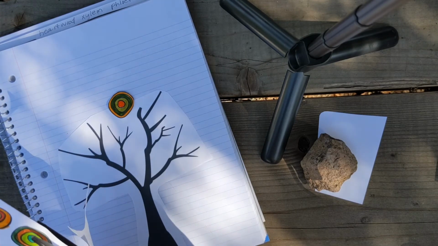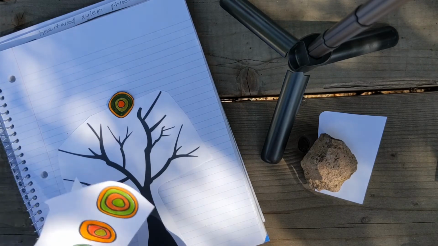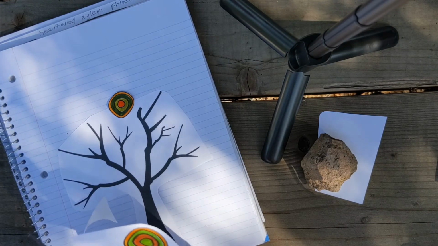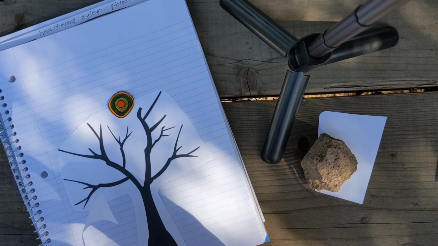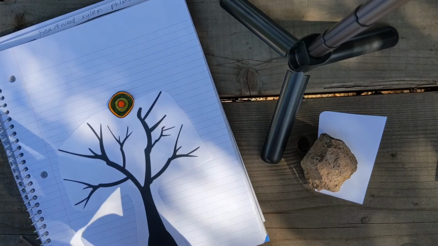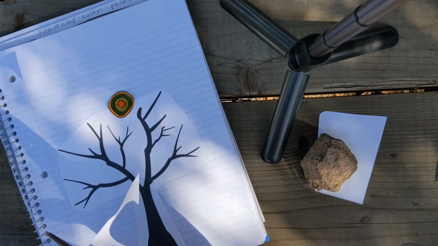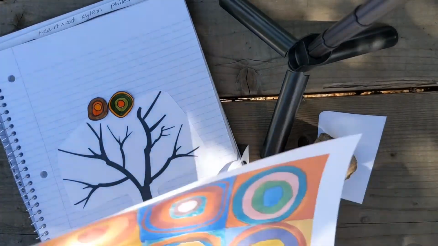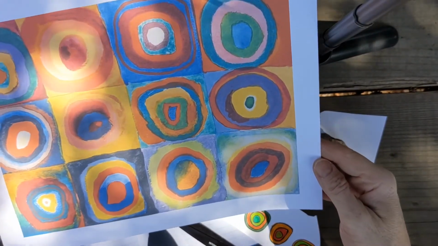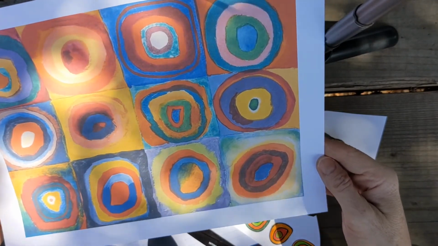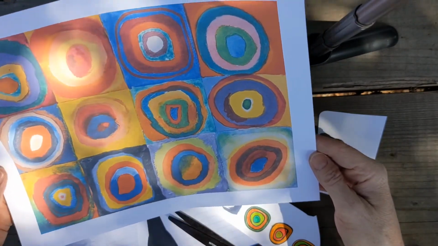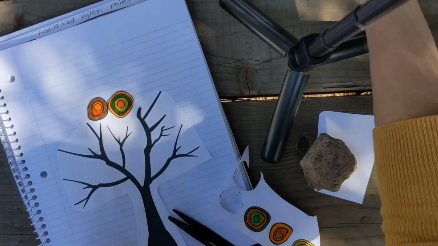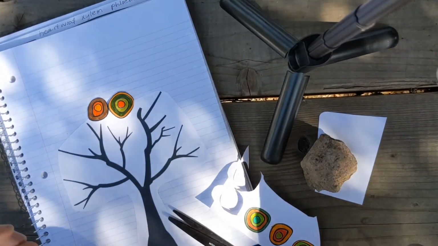Now, I chose to use markers because I thought that would be the closest to kind of match Kandinsky's bright colors. He used really bright colors in his artwork. Let me pull that example back for you. See, he used really bright, I feel like this is a really cheerful painting too. Those are very sort of cheerful, happy colors to me.